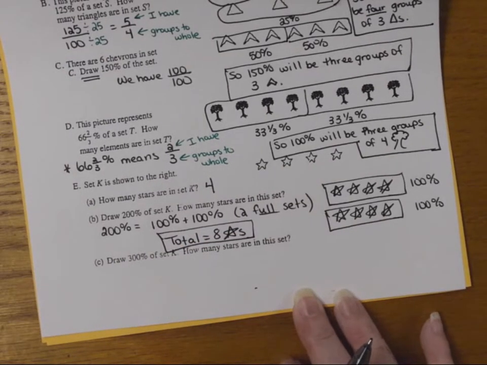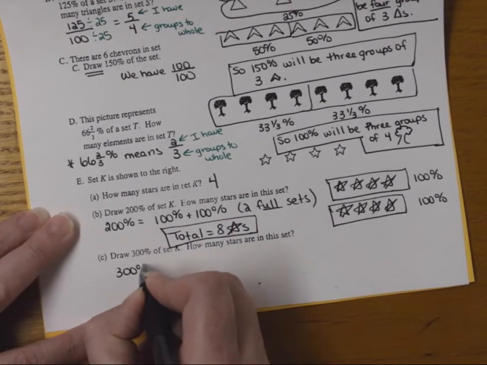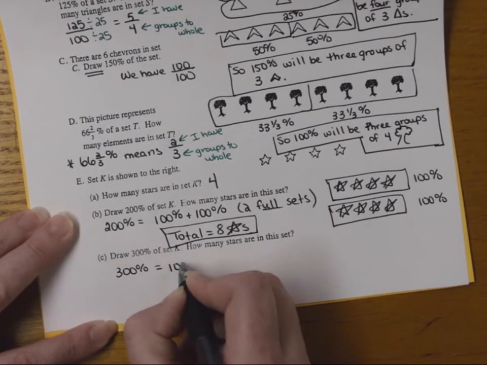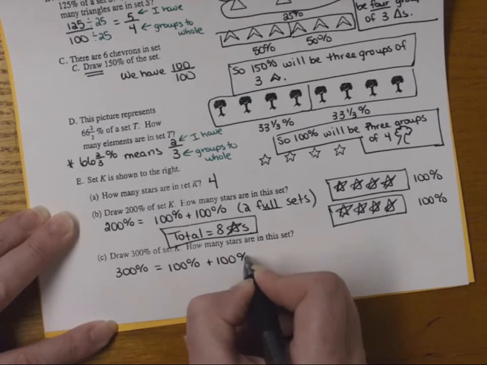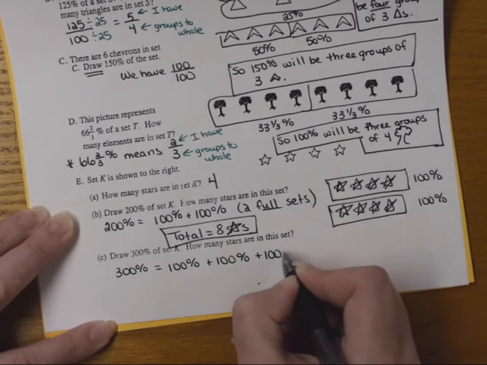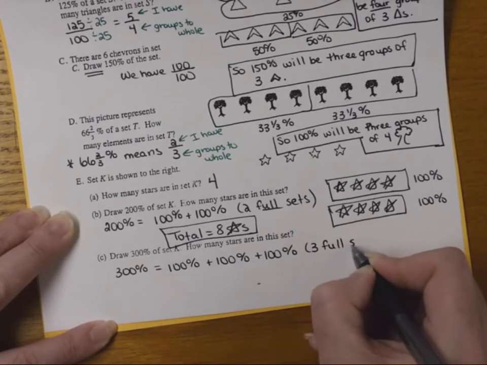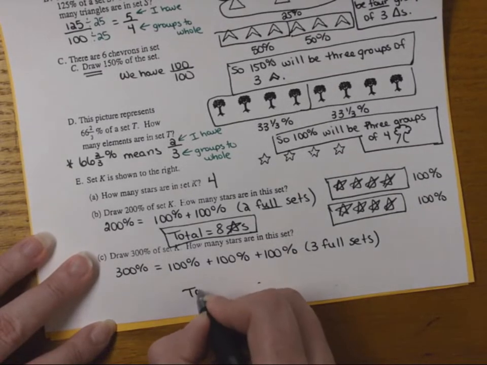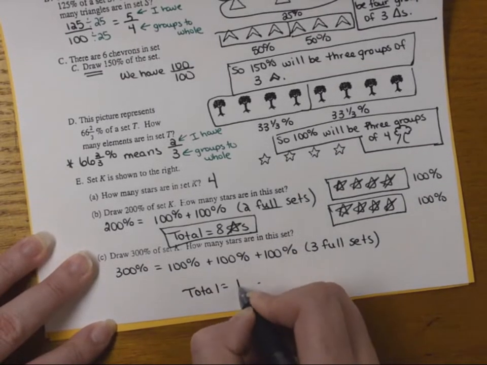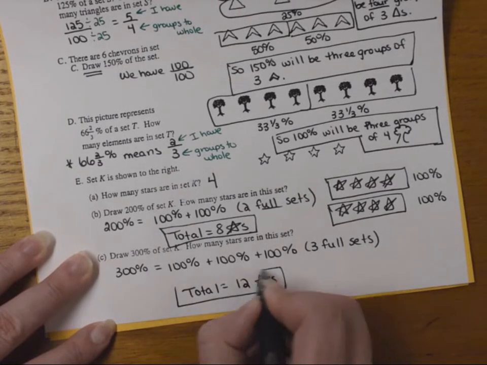And so what do you think 300% would be? Okay, so 300% would be 3 sets of 4, right? So 3 full sets. So I won't draw the full picture out, but the total would be 12 stars, right? But if I asked you to do this on your homework, you would need to draw it all the way out for this one too.